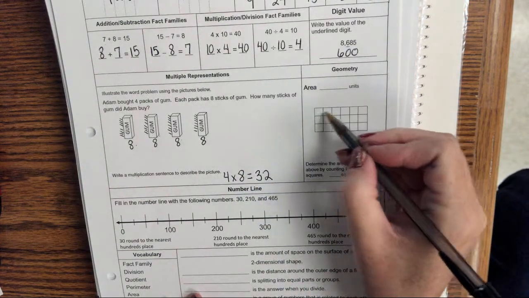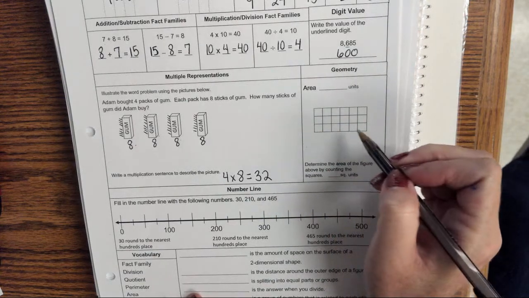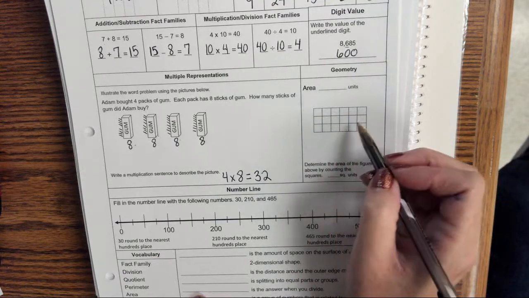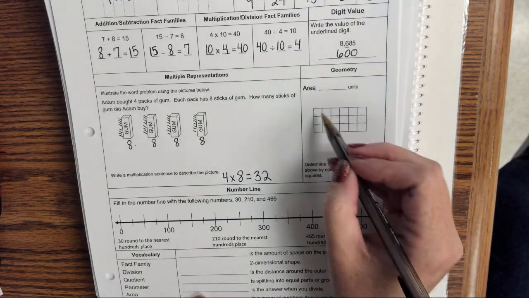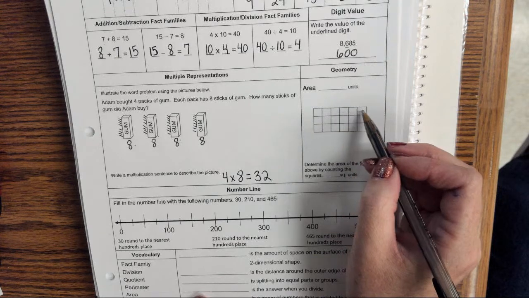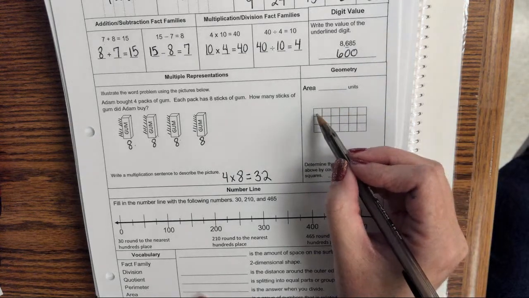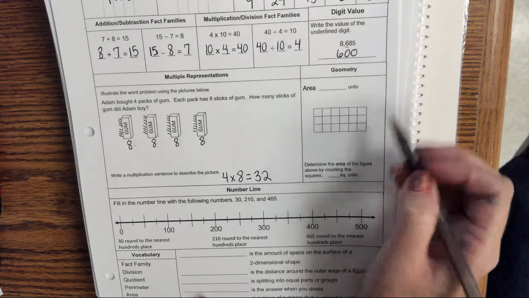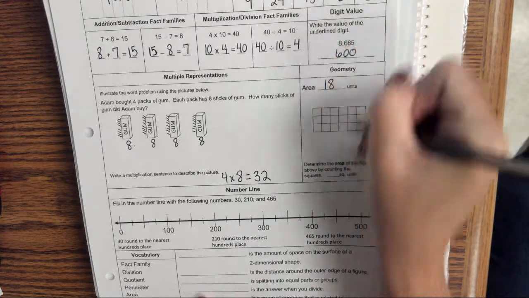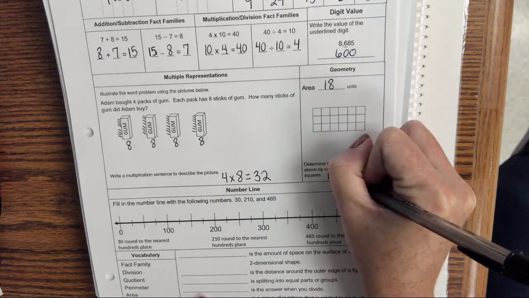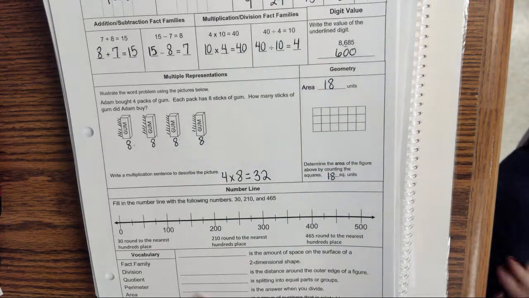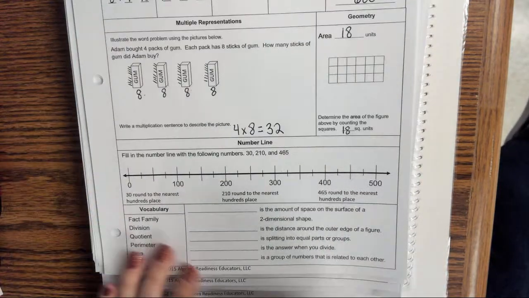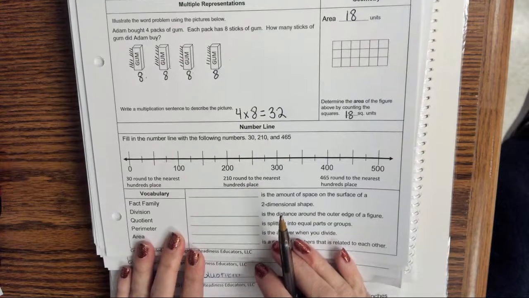On area, we're looking for square units. Area, our area picture here looks a lot like an array. It is an array. We've got 3 rows with 1, 2, 3, 4, 5, 6 in each row. So I can count each one, or I can say 6, 12, 18. We've got 18 altogether. So the area of this figure is 18 square units.